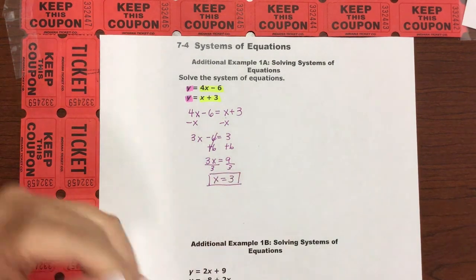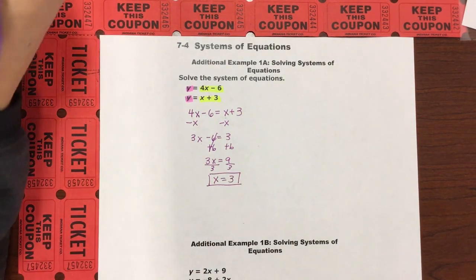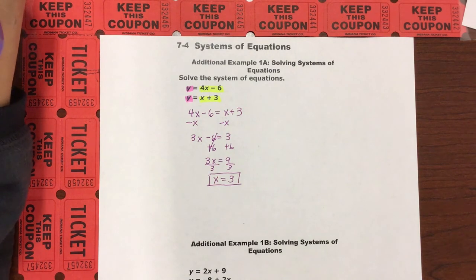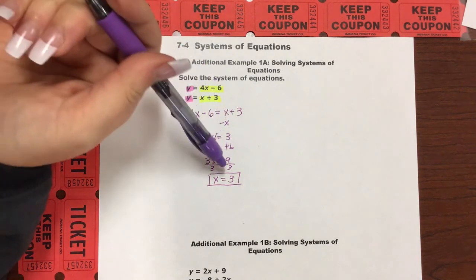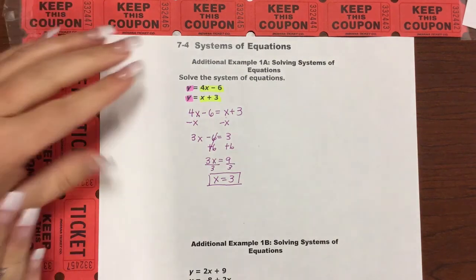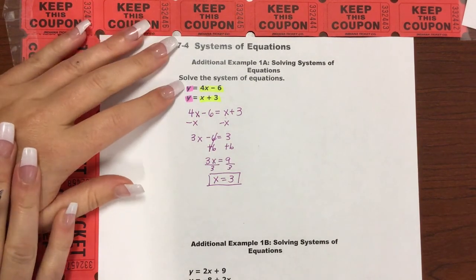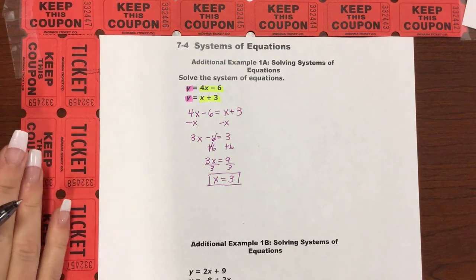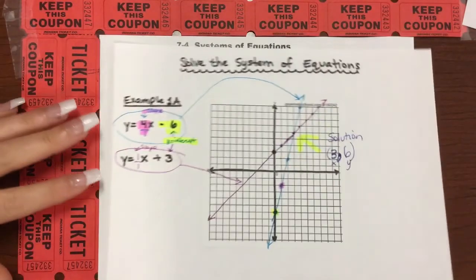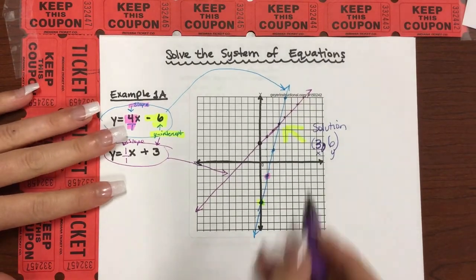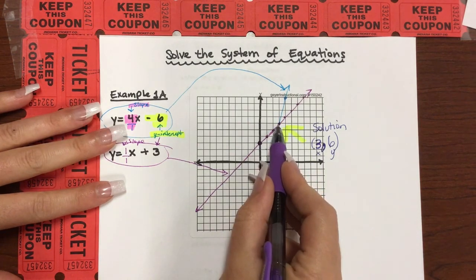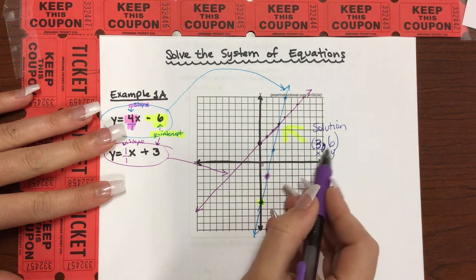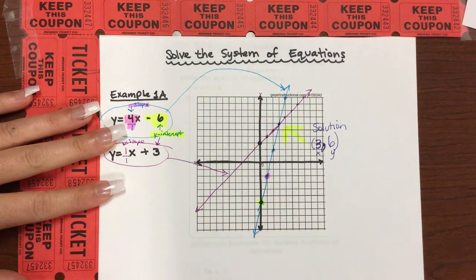Now, this is why it's so important that we understand what we're doing, because it's very easy to say, oh, we did this, we got an answer, we're done, but we have to know what we're doing. This is a line, this is a line. The solution to this is to find where those points intersect. And if you see x is equal to 3, that's what we found, but we have to find the ordered pair, which means we also have to find this y value.